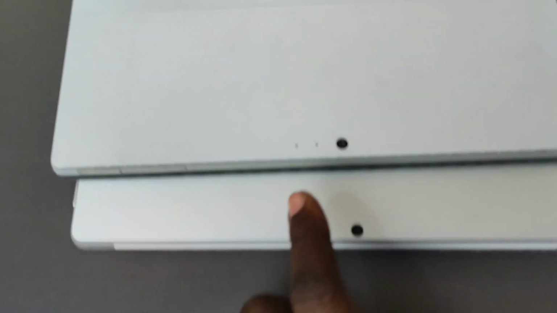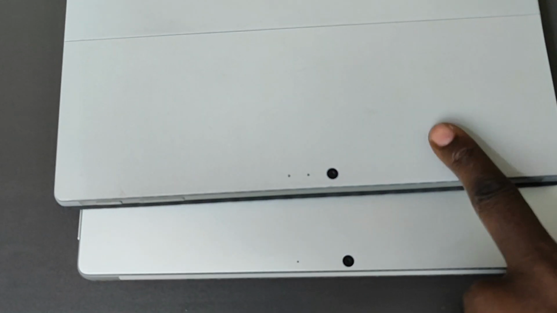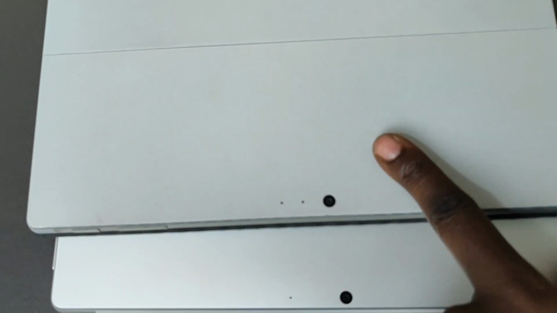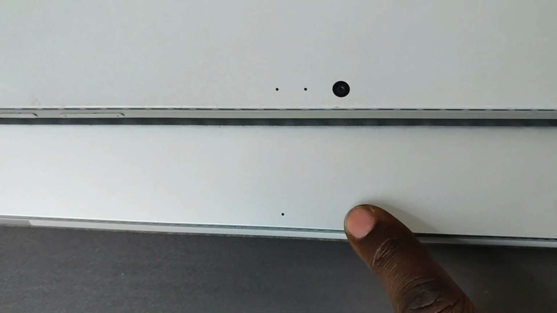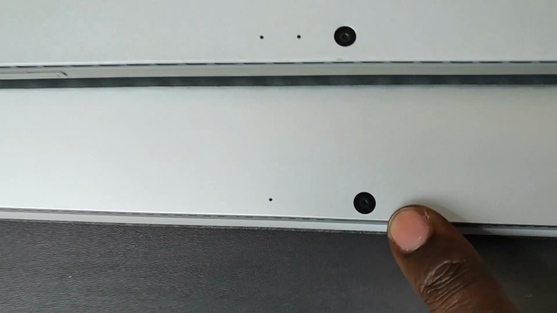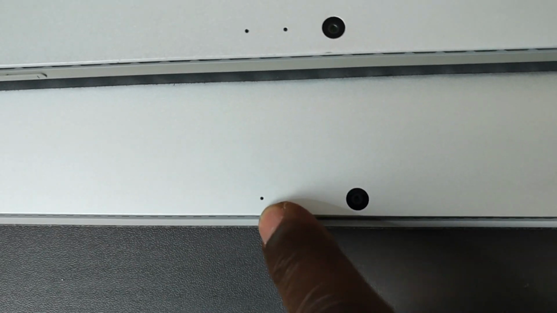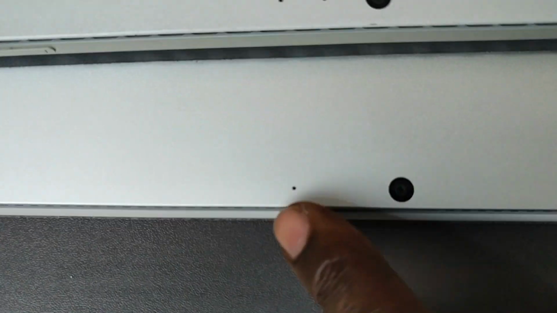Now we'll start with the camera. Remember, the one we have on top is the Microsoft Surface Pro 5. It has a camera right there, and then you have a dual stereo microphone, while on the Surface Pro 8 there is only one camera here, and then we have that one microphone port.